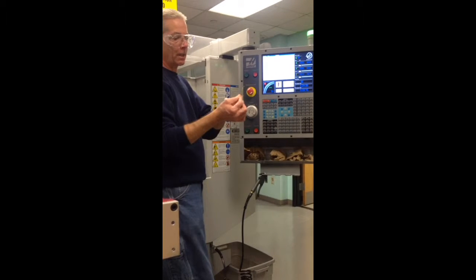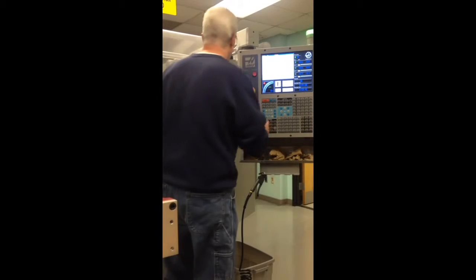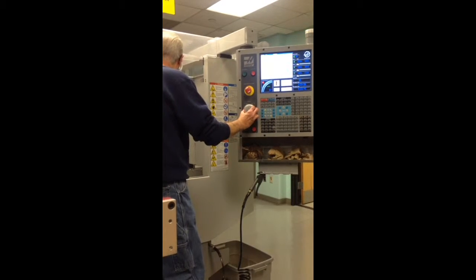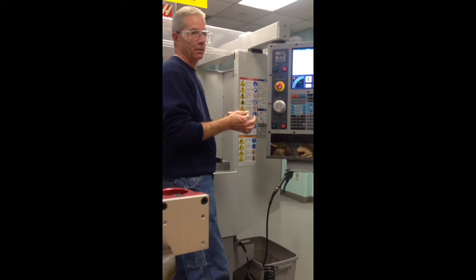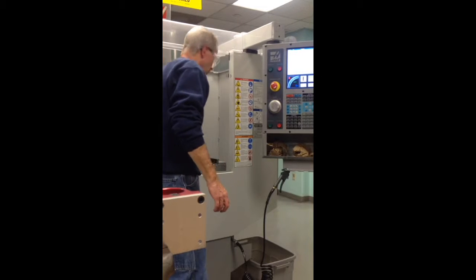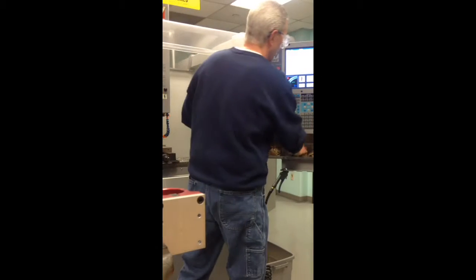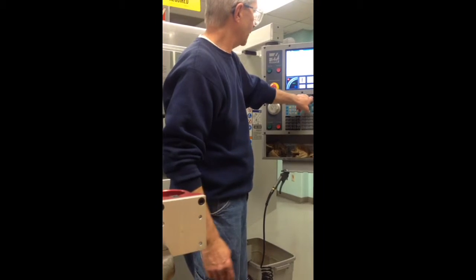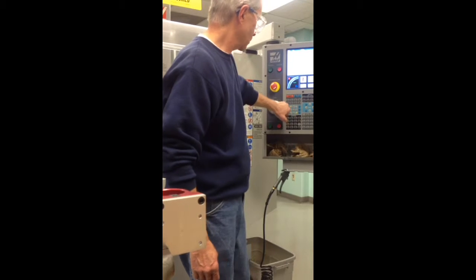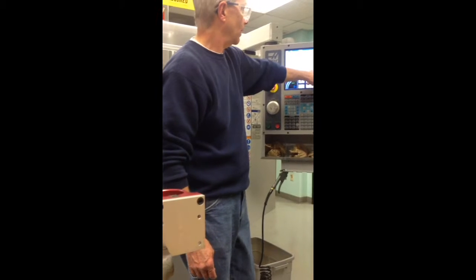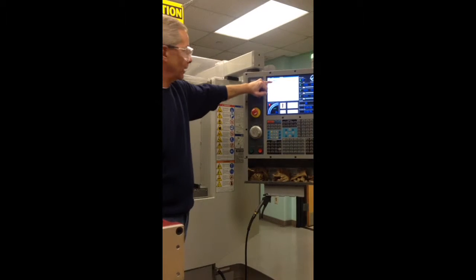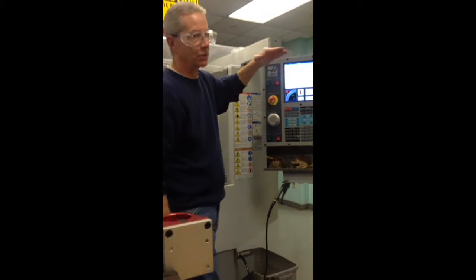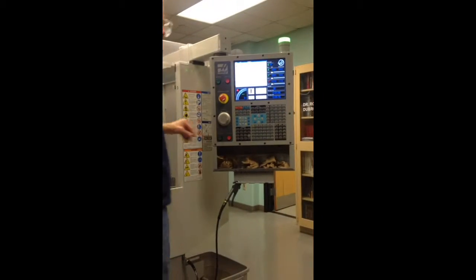This is called shim stock. This is like 2,000 thick. So I come down in Z until I get drag on the shim stock. When I have drag, I know I'm only 2,000ths away from the part. So I go to my offset page, I hit tool offset measurement, and whatever number is there gets dumped into the memory. And I do that for each tool, so now the machine knows the length of each tool.